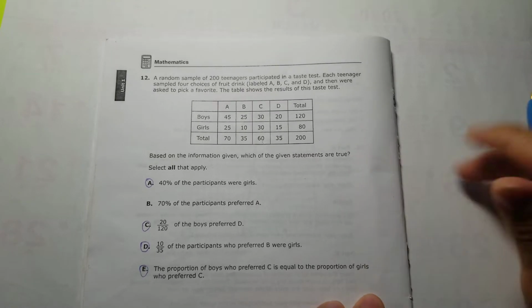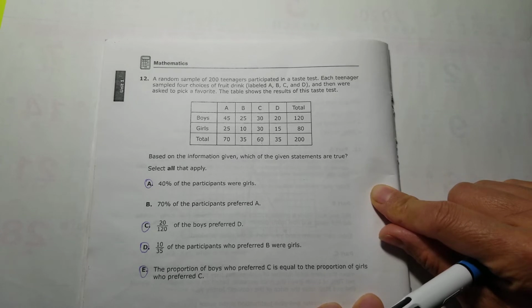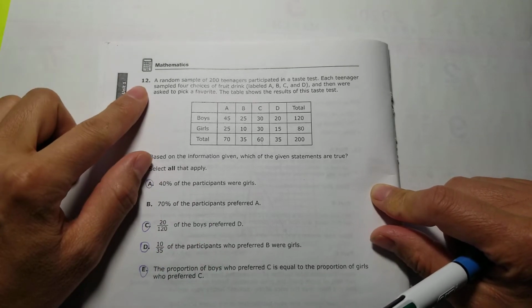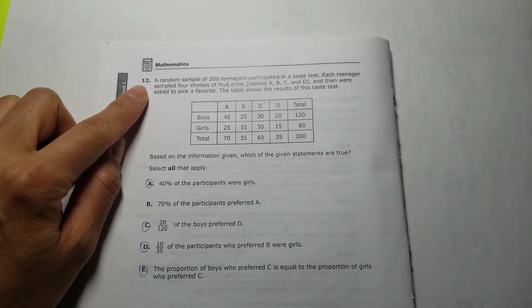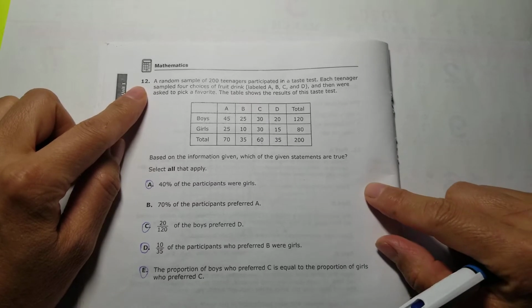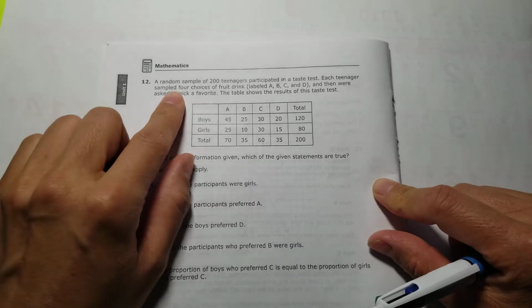Hello, my friends. Today we're going to talk about the NJSLA practice test question number 12. Number 12 is a question about probability, which is very basic. Let's read the question together.